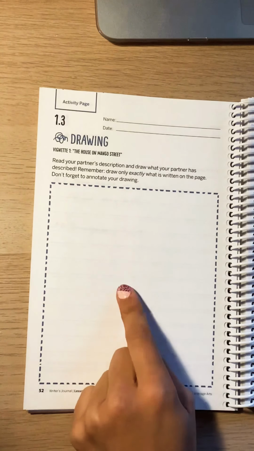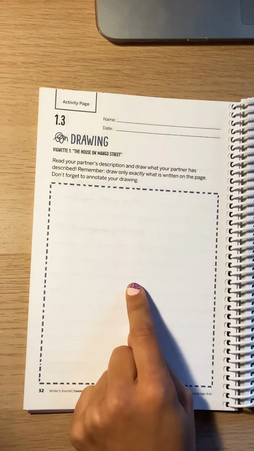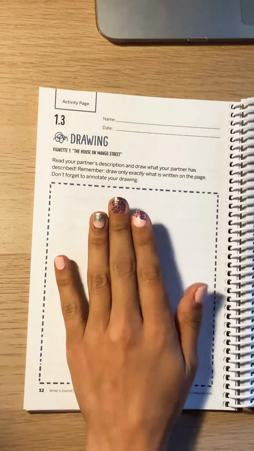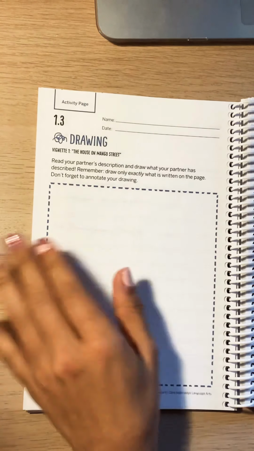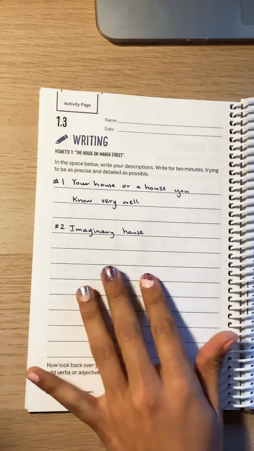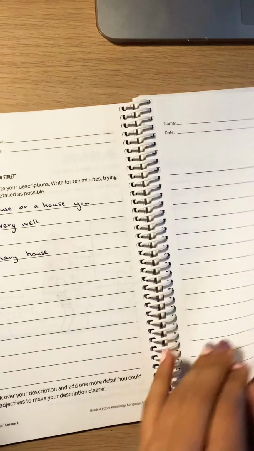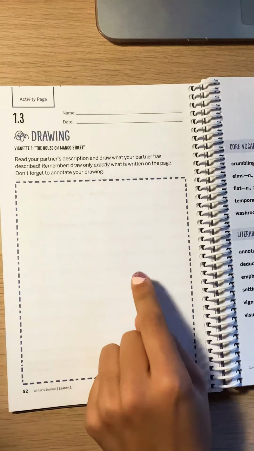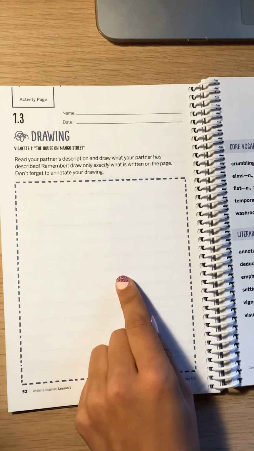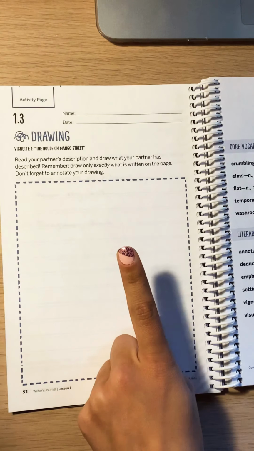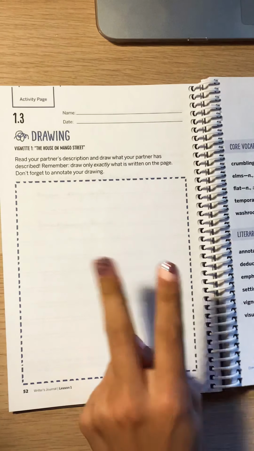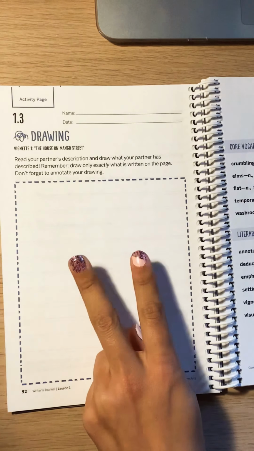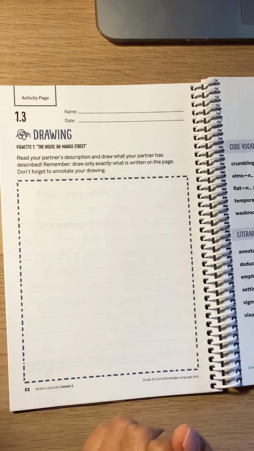But you can just draw your own house, or you can give this page to someone in your family and they can read your story about your house and then try and draw it. Because if they don't draw anything even close to what you described, then either they're not very good artists or you didn't describe it well enough. And you need to go back and make those details more specific, okay?